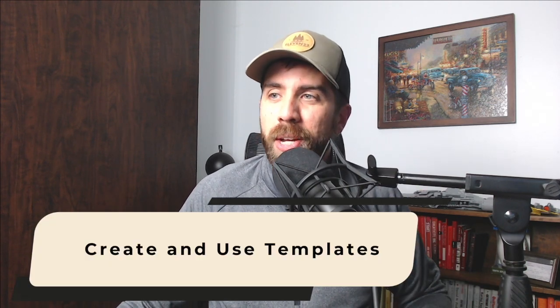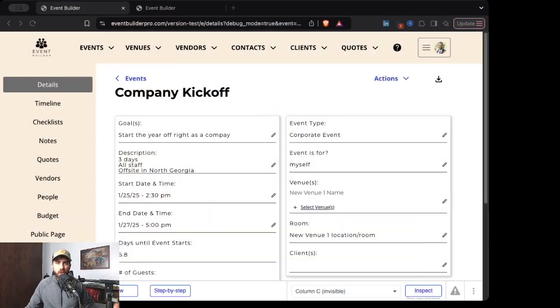It's a specific event. And so I needed the Event Builder Pro system to have templates. Now that comes in a couple of different ways. Number one is in this event, when you are on a Plus or a Pro or one of our paid account types, you can have access to templates.